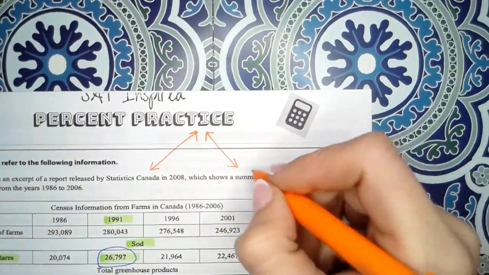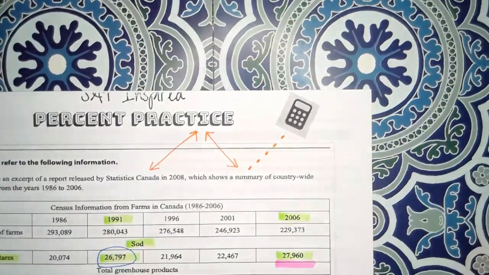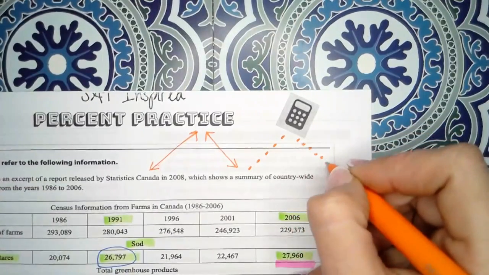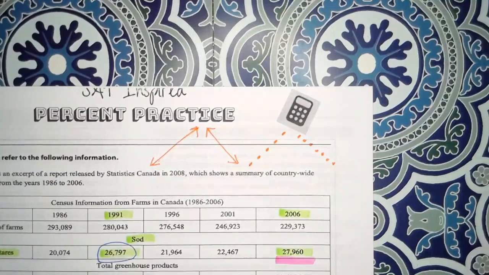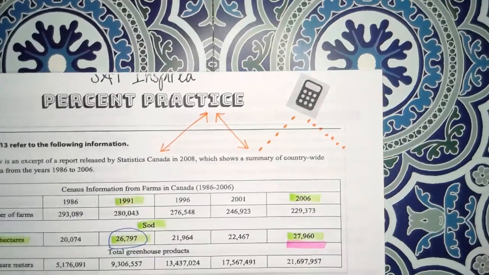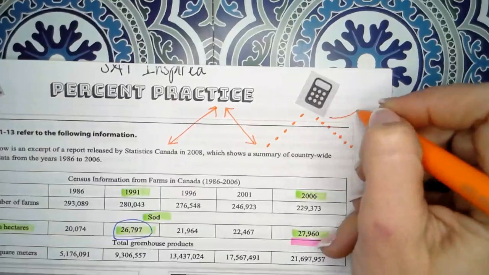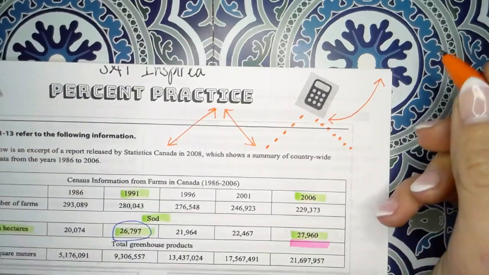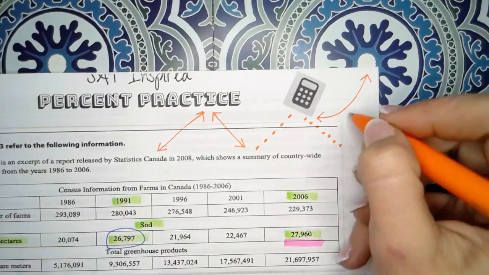If it was just data, linear data might look like this, just random points, but it's in a straight line if you connected it, right? Exponential data, like if you think of these phrases, the population was growing exponentially or the virus was spreading exponentially. Exponential is going to get more rapid as it grows, faster and faster and faster, so it curves and speeds up as it grows. That's exponential growth.